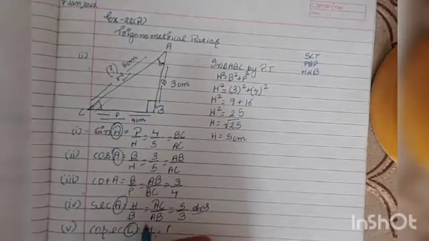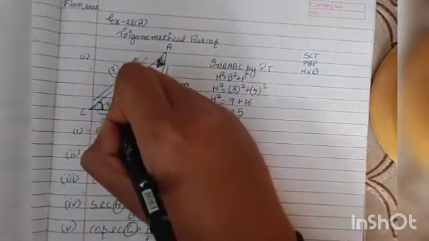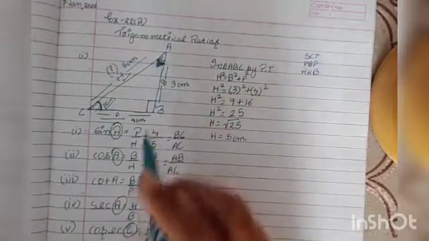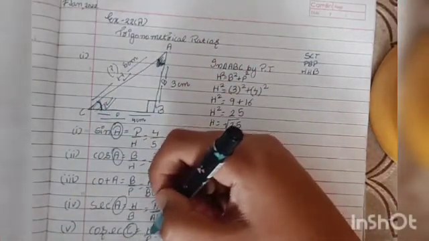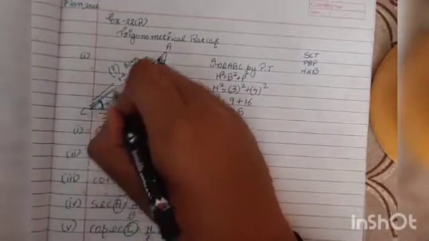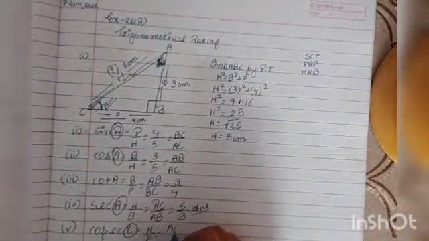As it is C, our theta will be here, not here. We have to now focus on this C and theta. Hypotenuse remains the same, so it will be AC.